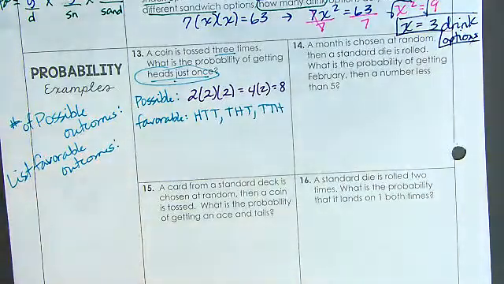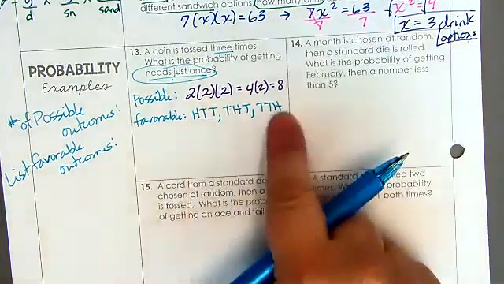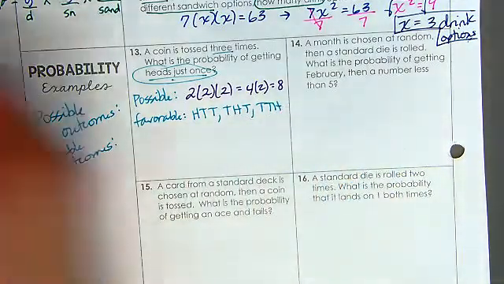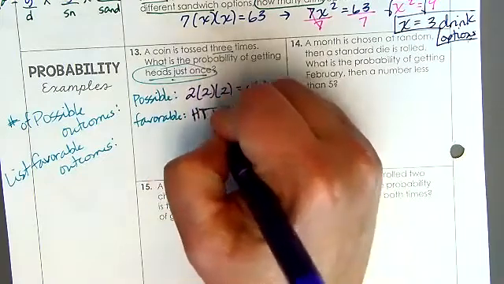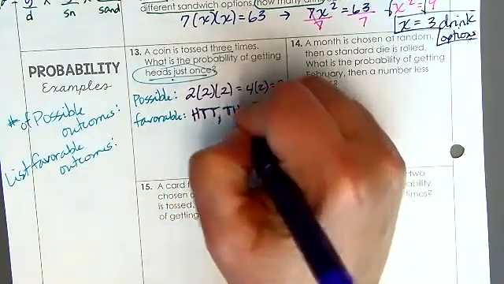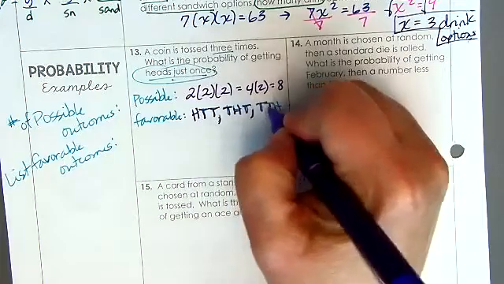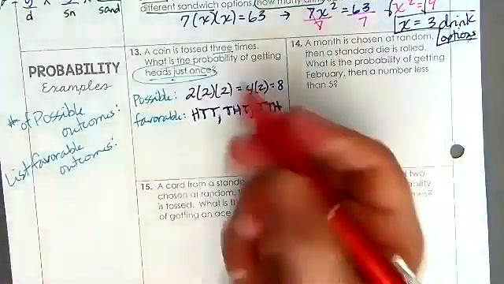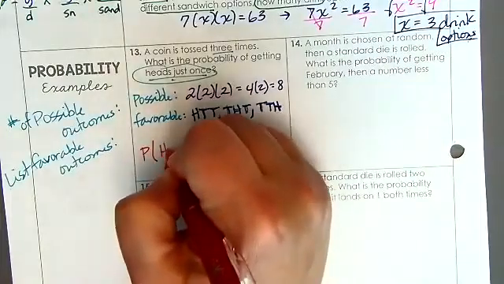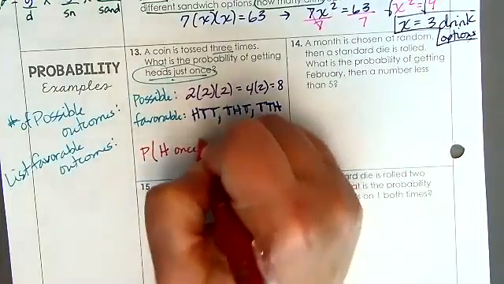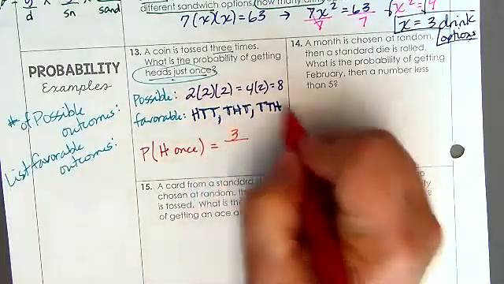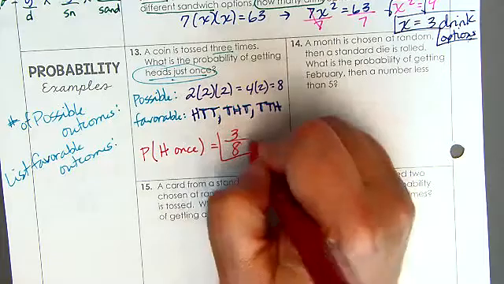Now, if you can't see that right off, draw the tree diagram. Use a separate sheet of paper and draw the tree diagram to find out the favorable outcomes. There's not a problem with doing that, and if you need it, I very much suggest that you do. Okay. Now we're figuring out the probability of heads once, one time. Well, that's 1, 2, 3 out of 8. And there's my answer.